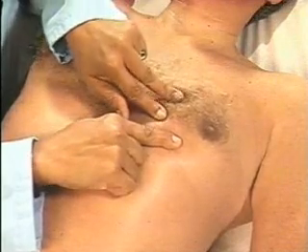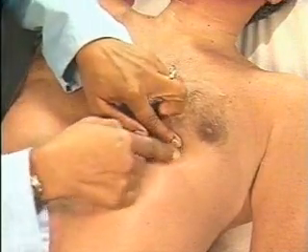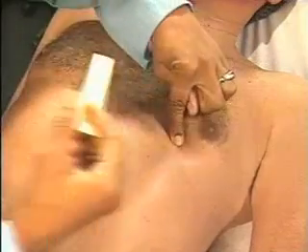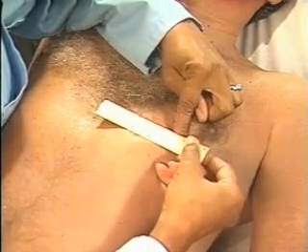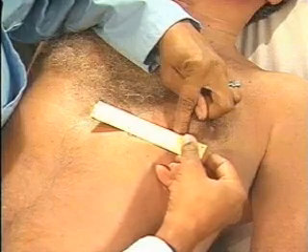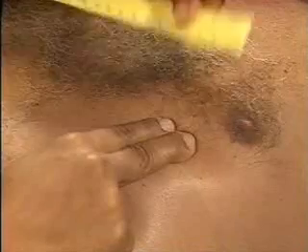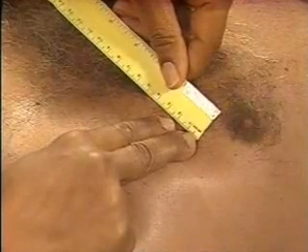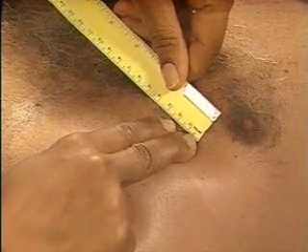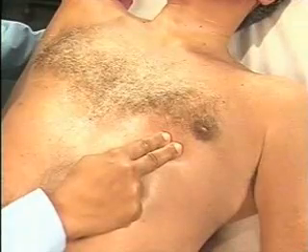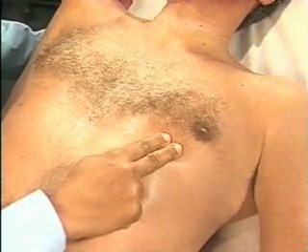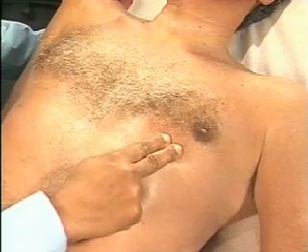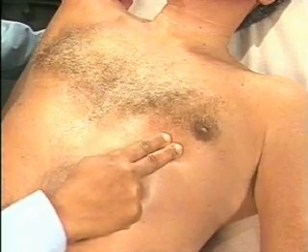Identify its location by the interspaces in which you feel the apical impulse and by its distance in centimeters from the midsternal or midclavicular line. Measure the diameter of the impulse in centimeters. Feel for the amplitude of the apical impulse. It is usually small and feels like a gentle tap.